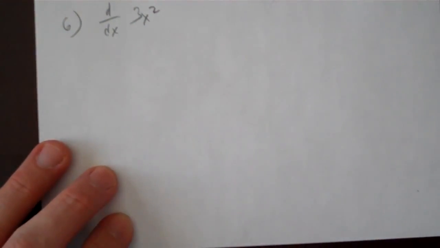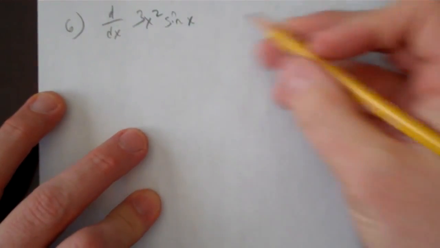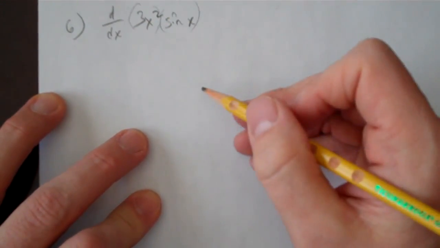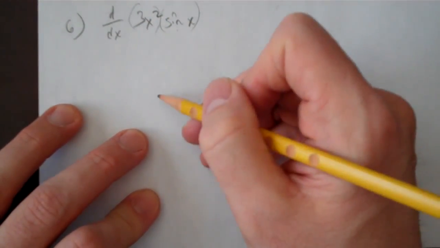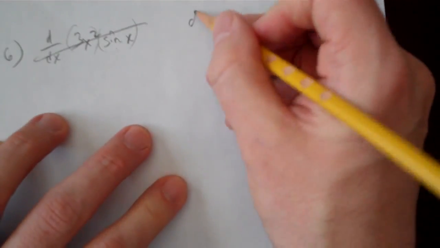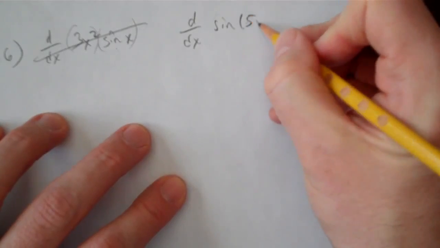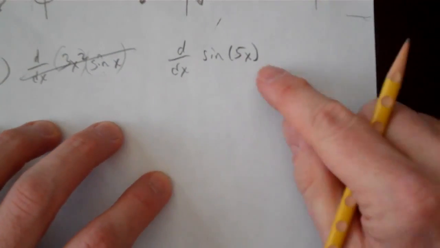It's 6x. If I want to know the derivative of 3x squared sine x, I'm going to use product rule. I can split it up like this: derivative of the first times the second plus derivative of the second times the first. That's not really a problem. But let's look at something like sine of 5x. Now this is something where use substitution comes in handy.